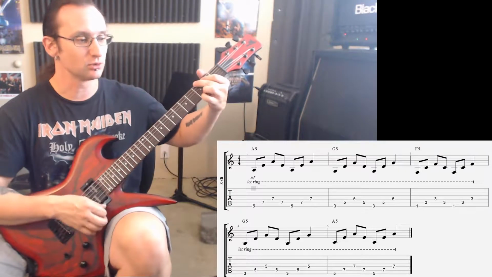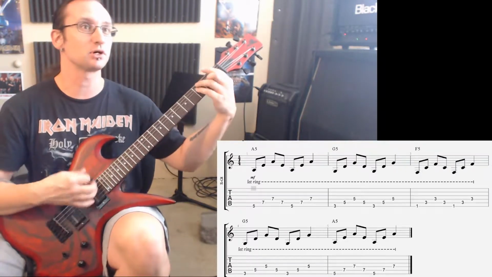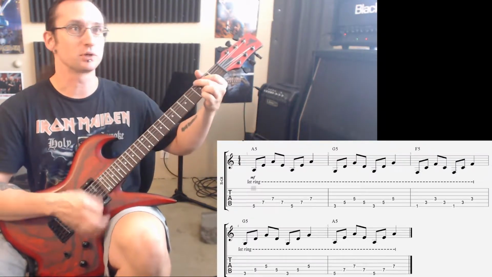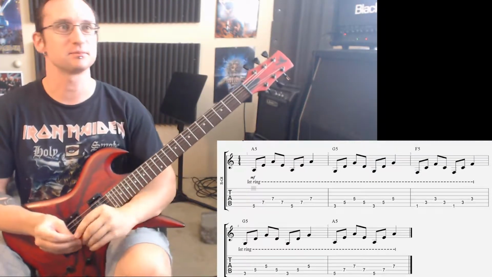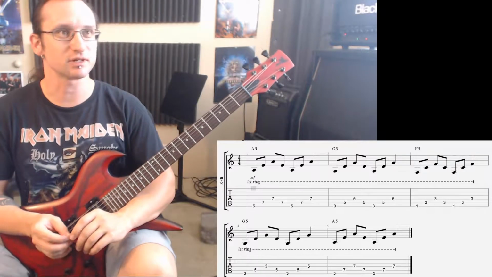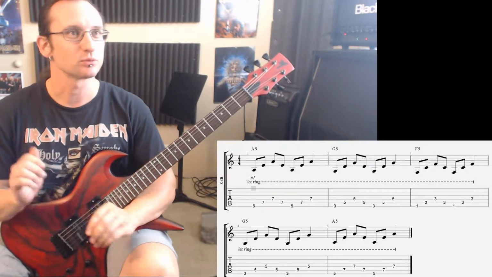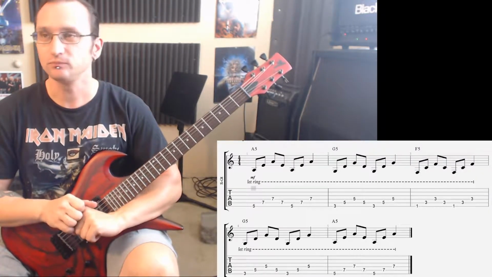And I have been told the reason why is so we can play bar chords like this and open chords and whatnot more easily. So it just makes scales look kind of funny sometimes. But anyway, we'll get to that eventually too.